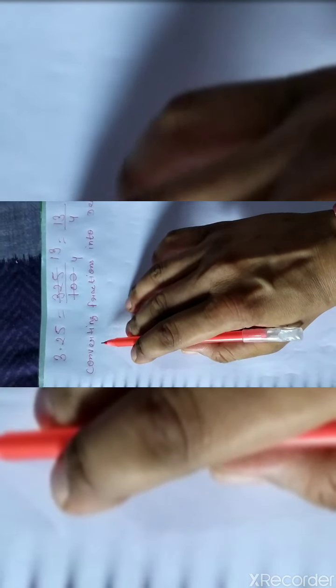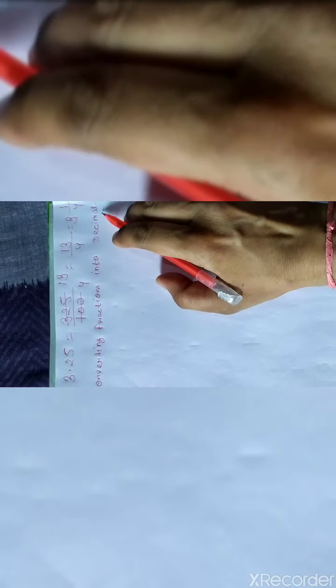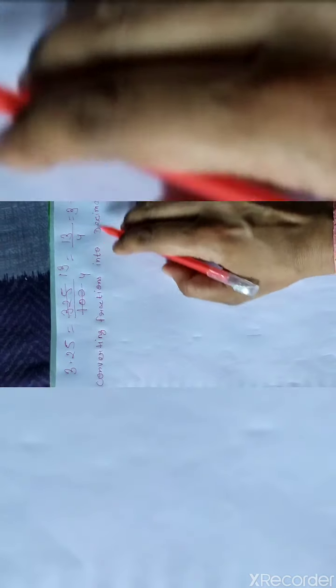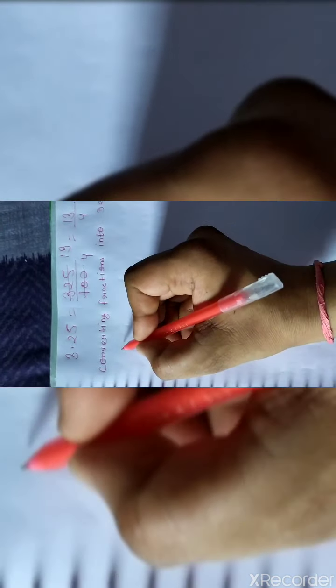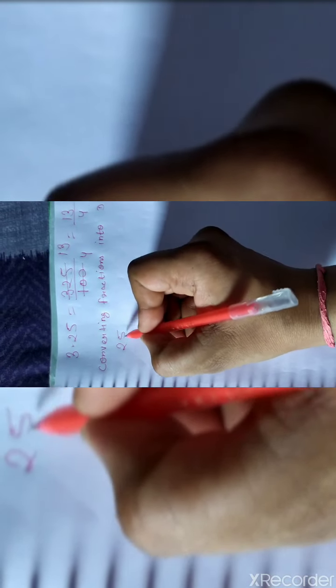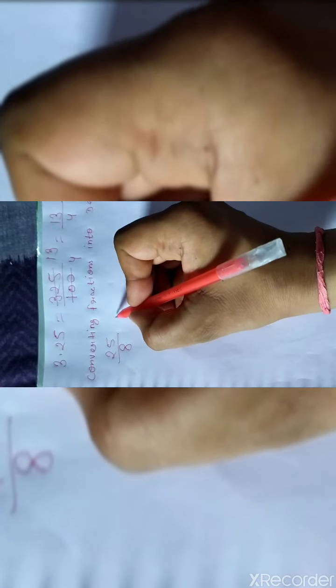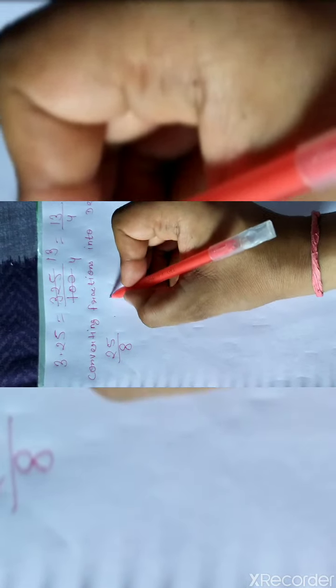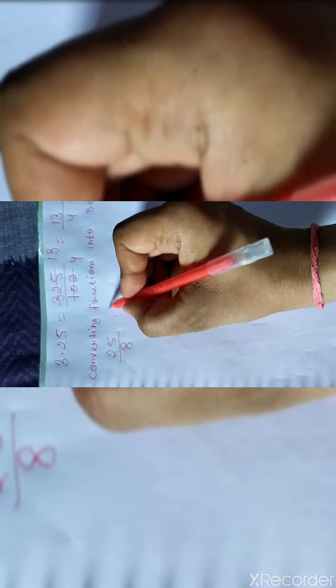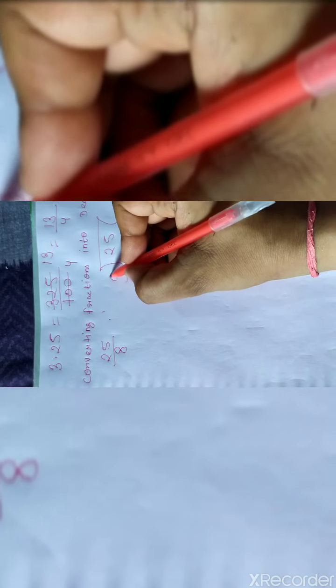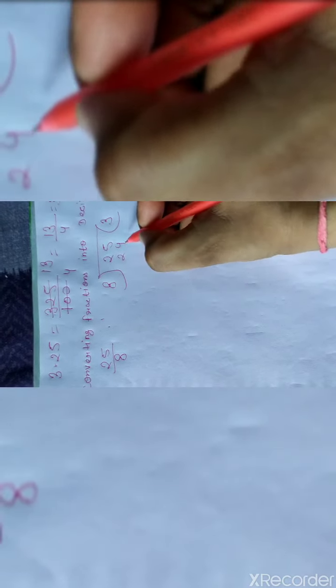Now the next term is converting fractions into decimals. If a number is given, like 25 by 8, then divide the numerator by the denominator. This is the numerator, divide the numerator 25 by the denominator 8. And 8 into 3 times 24.